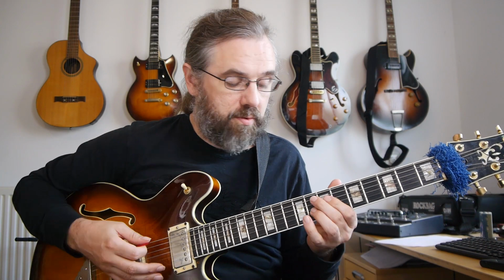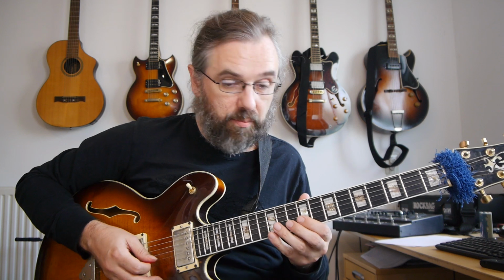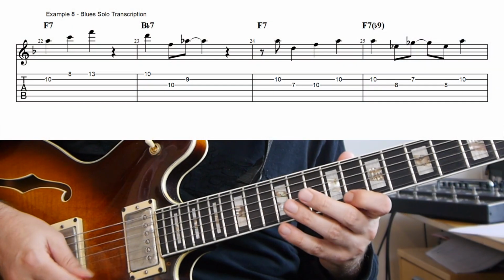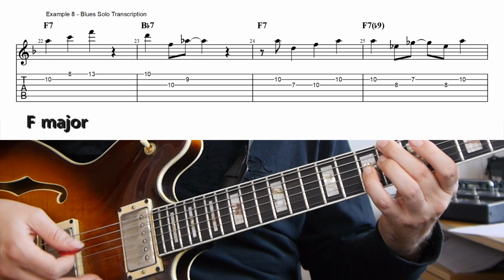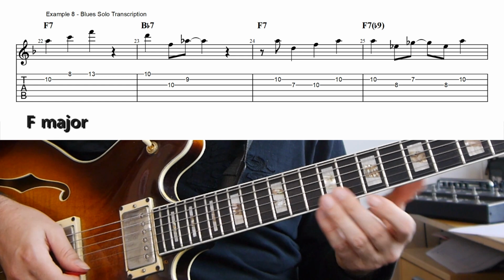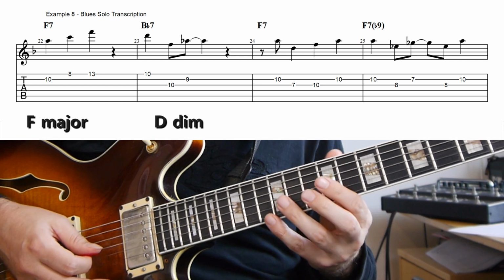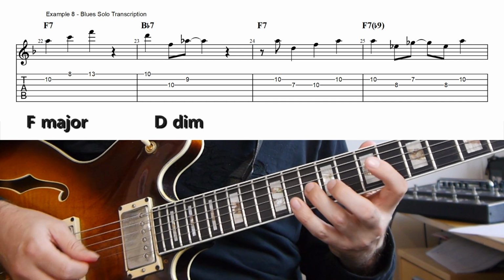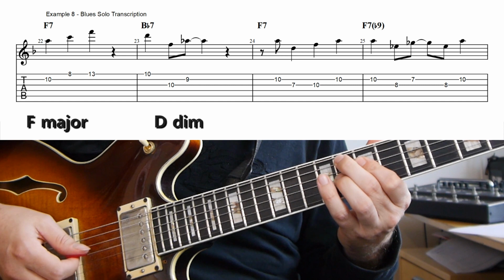For the first chord, so the F7, I'm really just stating the F7 blues sound and using an F major triad, but then in first inversion. Then we move to B flat 7, and here I'm using the arpeggio from the third, so that's a D diminished triad, and I'm also using that in first inversion as a sort of answer. Then we move back to the F7 in bar 3.